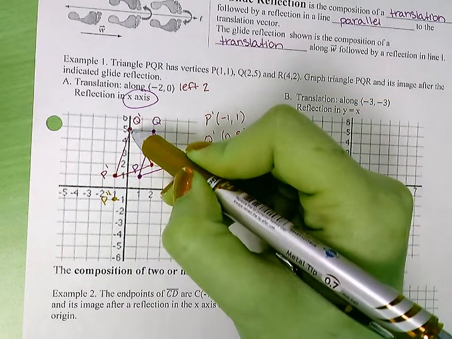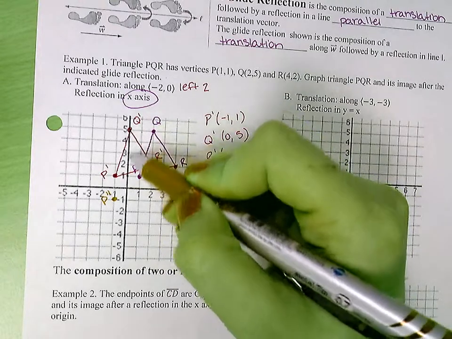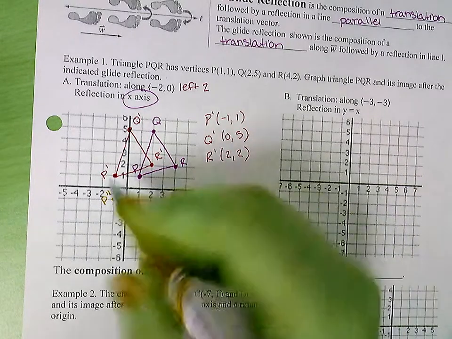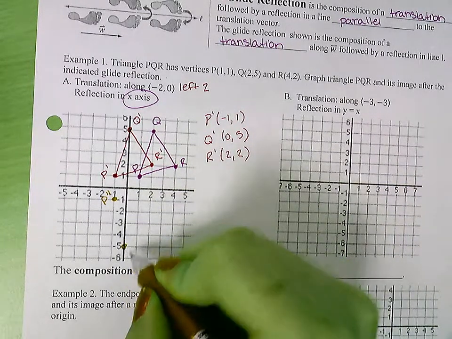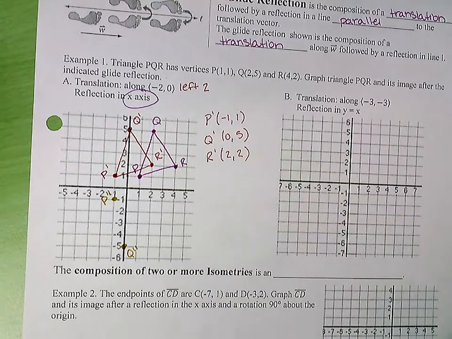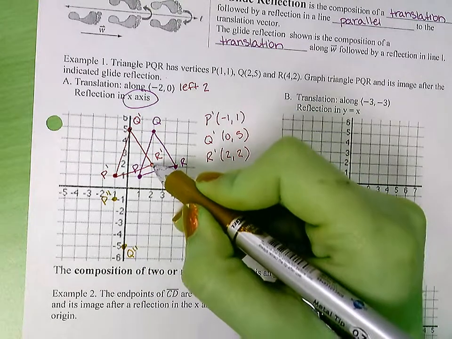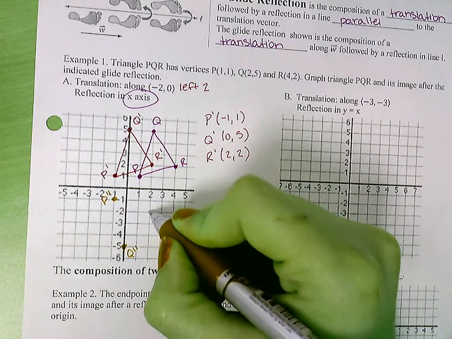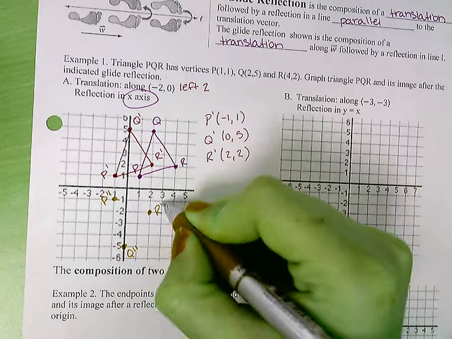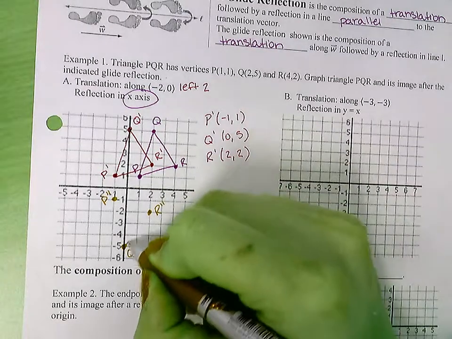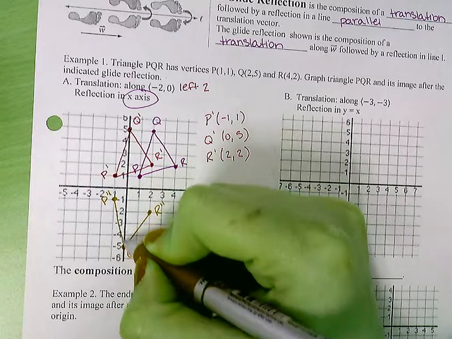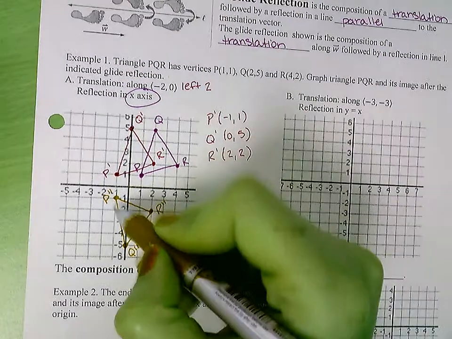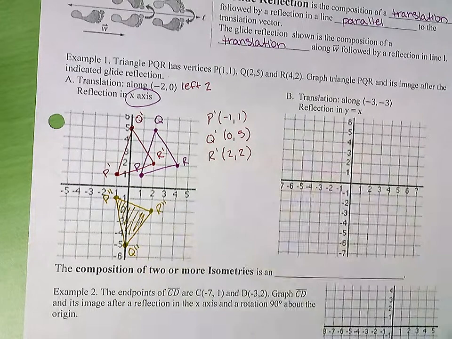Same thing with Q. Point Q prime is 5 units away from that x-axis, so I'll go 5 units in that opposite direction for Q double prime. And R prime is 2 units away, so 2 units in that opposite direction for R double prime. And I can connect all 3. This would be your final image.